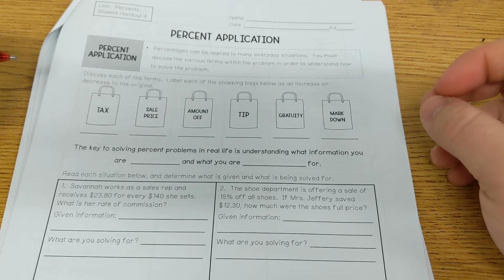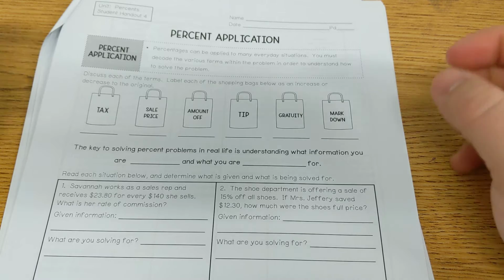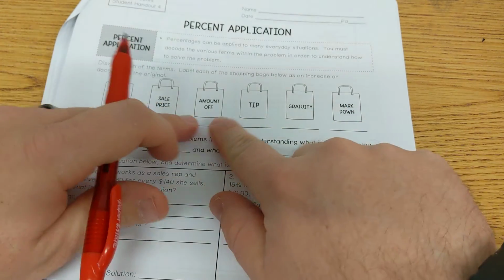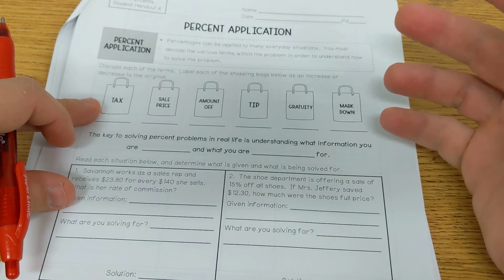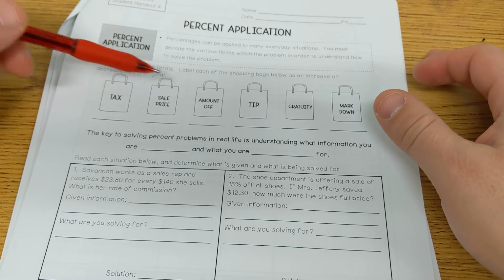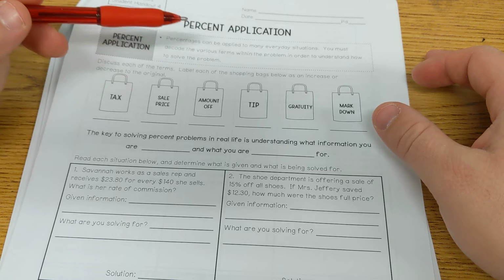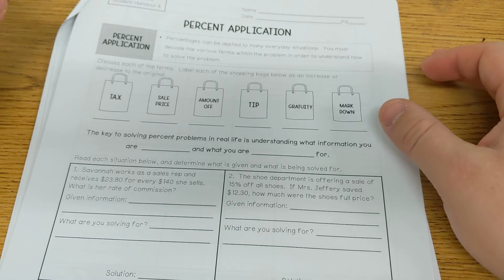And it says you must decode the various terms within the problem in order to understand how to solve it. Okay, so all of these right here, all of these terms tell you if you're adding money or taking money away from the original amount. Okay, so it says discuss each term, label each shopping bag below as an increase or decrease to the original.